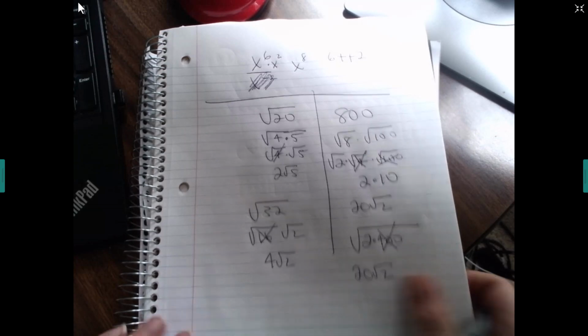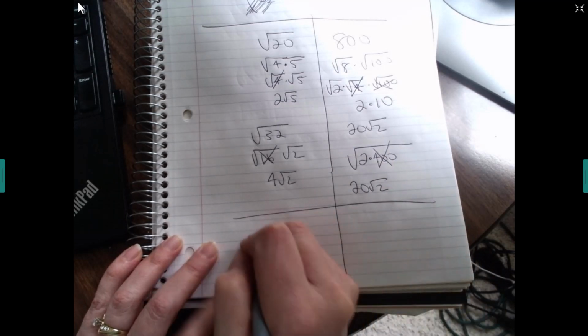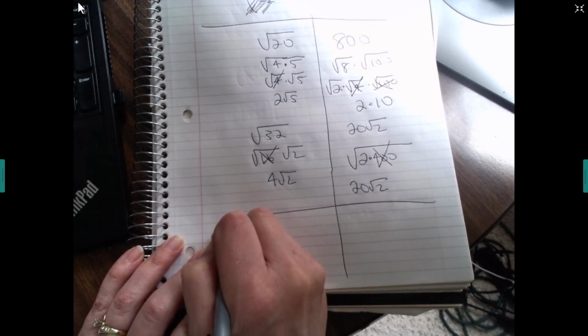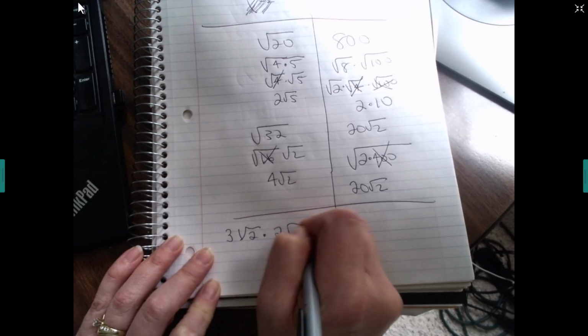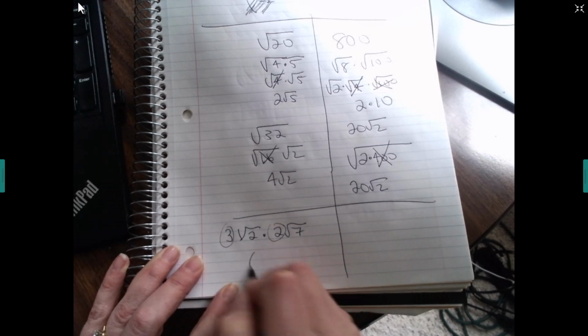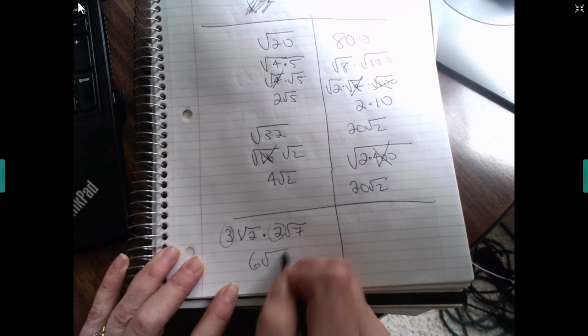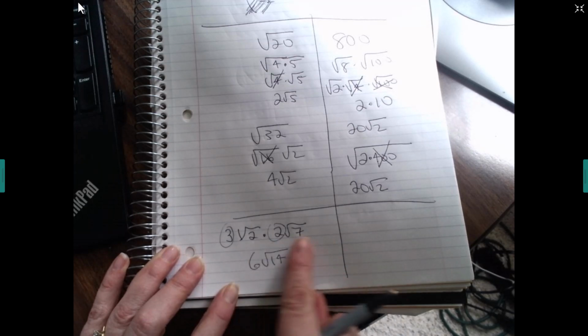And as far as rules with radicals, just remember that when you multiply them, so say I have 3 square root of 2 times 2 square root of 7. Numbers with numbers, so 2 times 3 are factors, 6, radicals with radicals, which is 14. And that doesn't simplify because that's just a 2 and a 7. Neither one of those simplified, so that's not going to simplify.